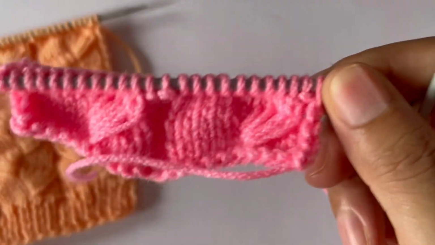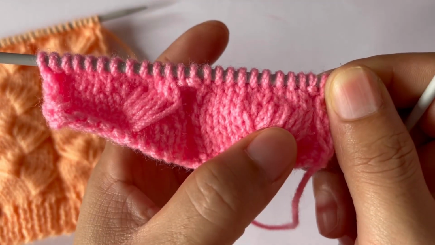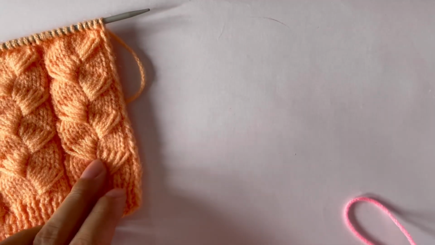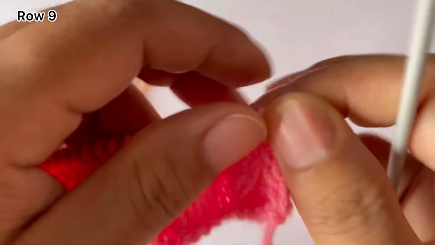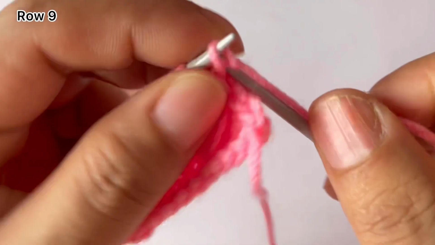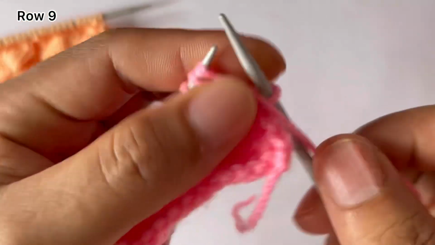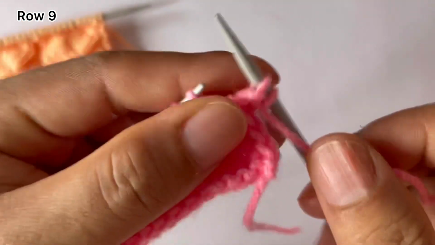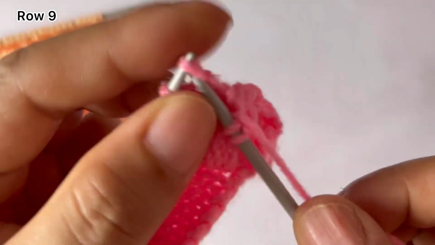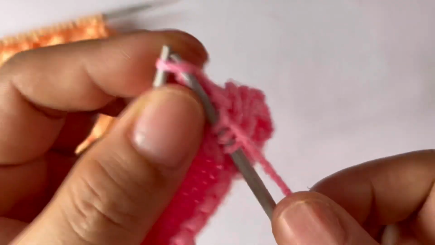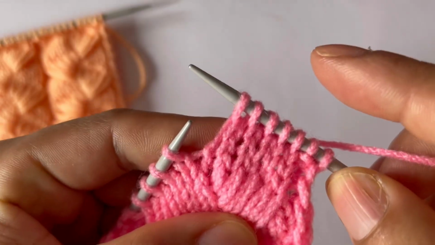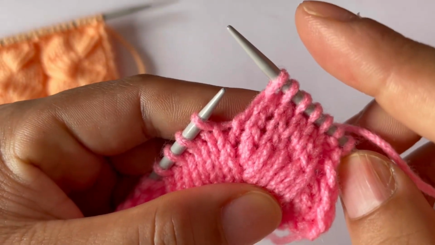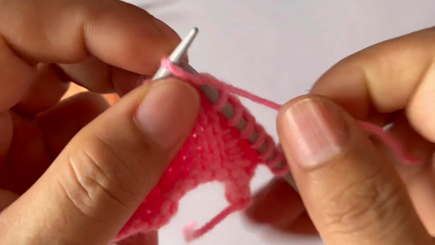Row 9. Now on row 9 we're going to make this pattern here. See, we're going to make this pattern here. So row 9, knit your edge stitch through the back loop and start the repeat from here. Purl 1, knit 5, 1 2 3 4 5, knit 5 and knit 1, draw loop 4 times.